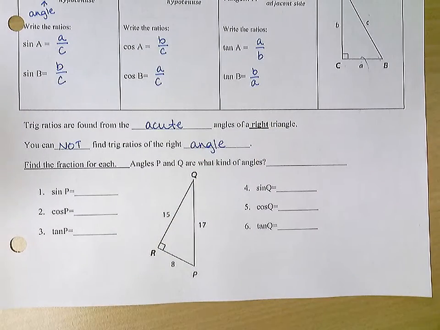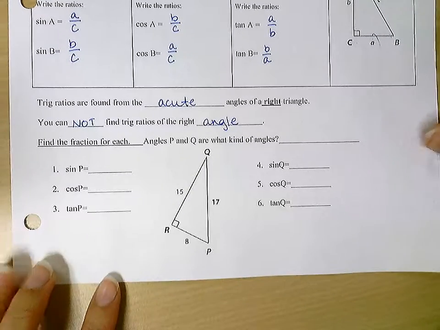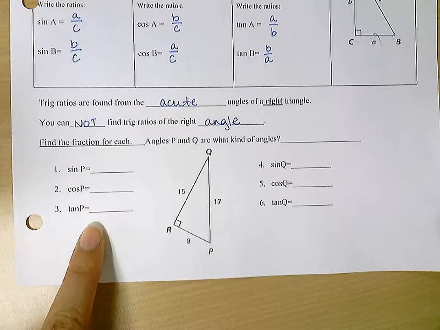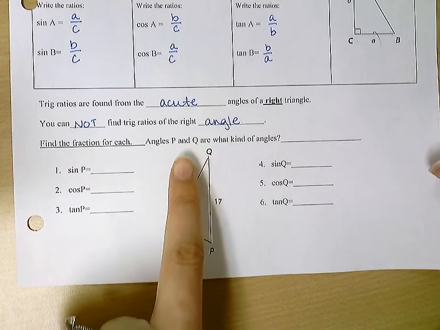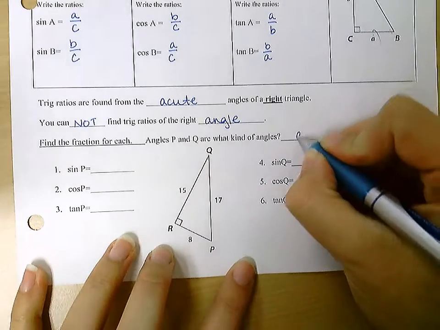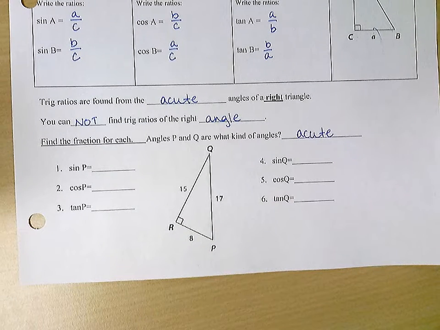So that's what I was just talking about. You cannot find trig ratios of the right angle. So we're going to do some more examples finding these ratios. We want to find the fraction, or the ratio, for each of these. Then what type of angles would P and Q be? They would be acute angles, because we have to go from those acute angles to find those ratios. So we'll do a couple more together here.